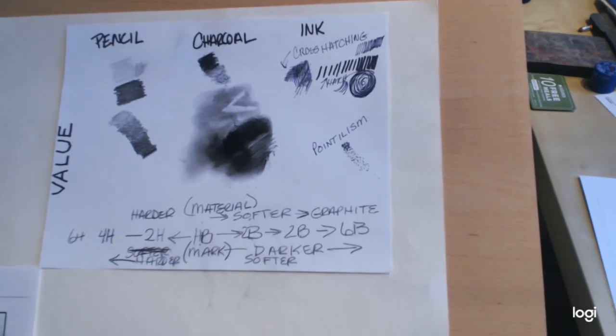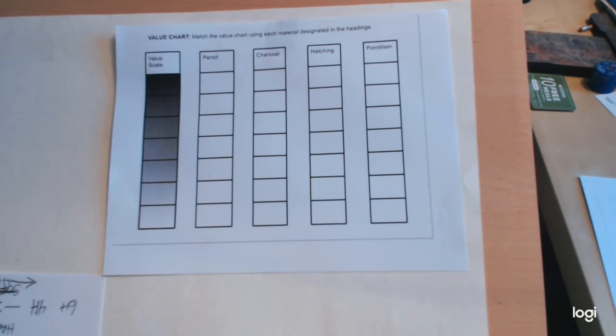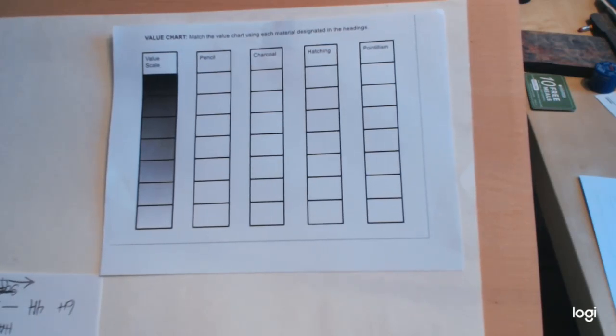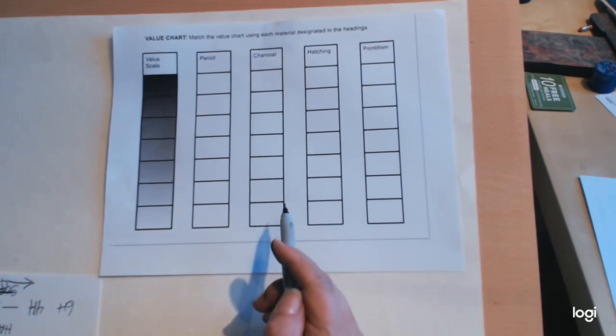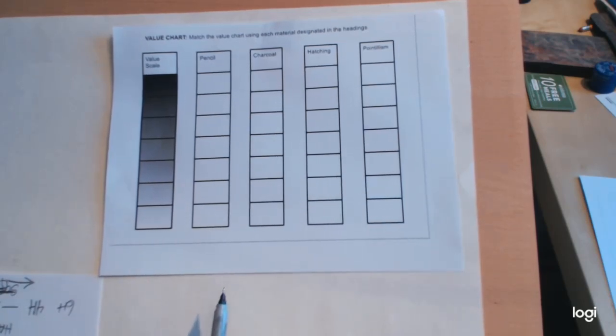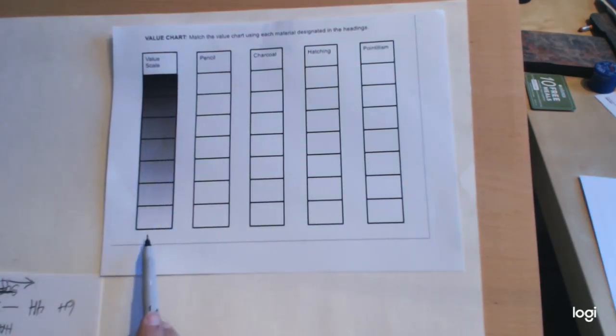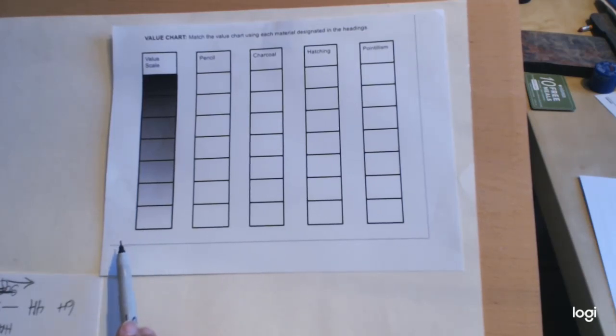Okay, now the reason I'm telling you all that is one of your assignments, a quick little exercise that you're going to do over time, is you're going to do a value chart, and you're going to practice, just play with using pencils to do it one time, charcoal another time, hatching, and pointillism. Now, the challenge for you will, number one, be going from the darkest dark to the lightest light. That's not actually white. That's like maybe 10% black, maybe not even down at the bottom. Okay? You want to get that full range of values from black to white.